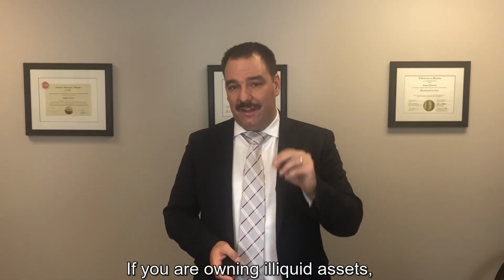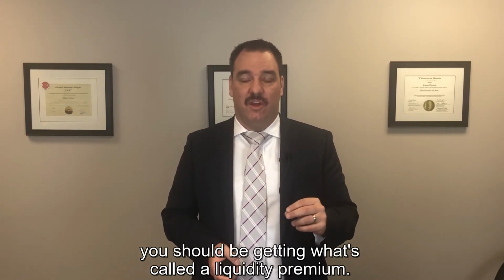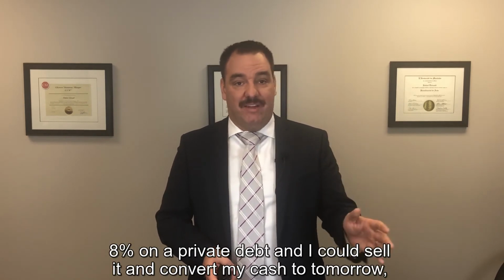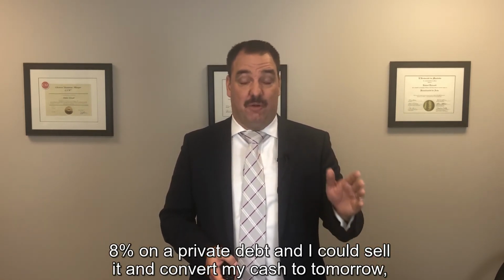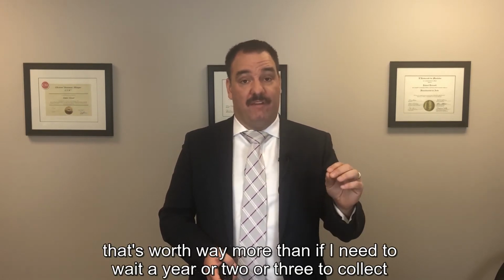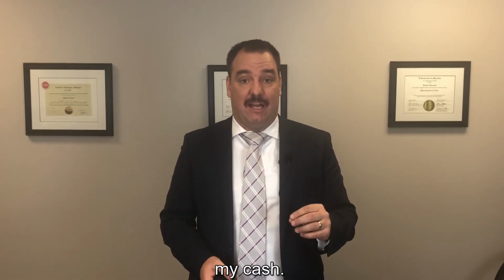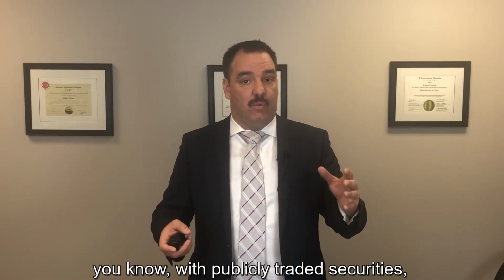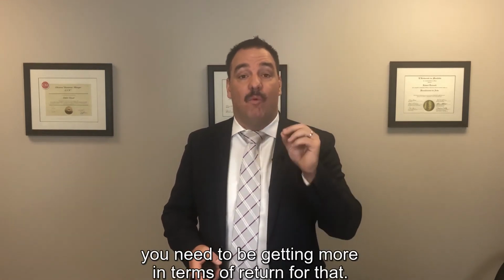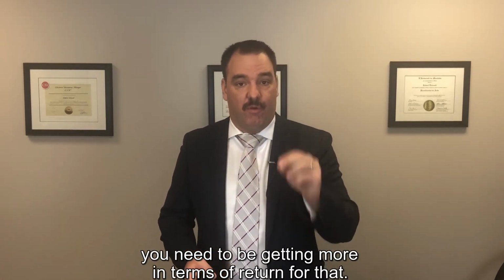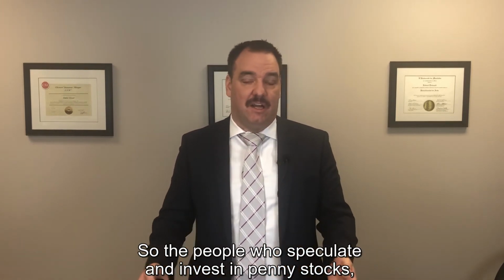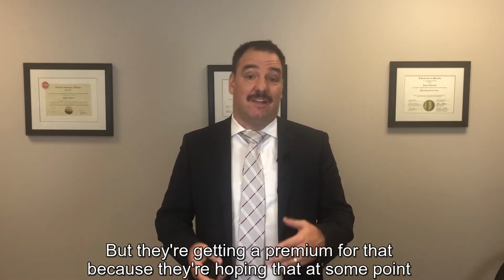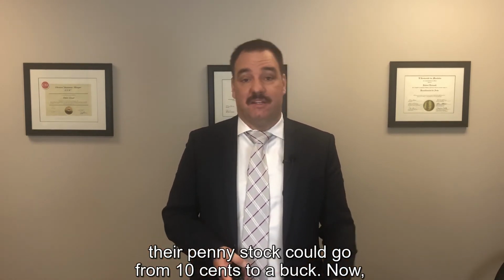If you are owning illiquid assets, you should be getting what's called a liquidity premium. If I can get 8% on a private debt and I could sell it and convert to cash tomorrow, that's worth way more than if I need to wait a year or 2 or 3 to collect my cash. If you're not having the liquidity that you would have with publicly traded securities, you need to be getting more in terms of return for that. So the people who speculate and invest in penny stocks, they might go no bid. That's not fun, but they're getting a premium for that because they're hoping that at some point their penny stock will go from 10 cents to $1.